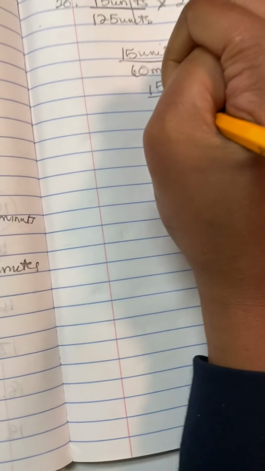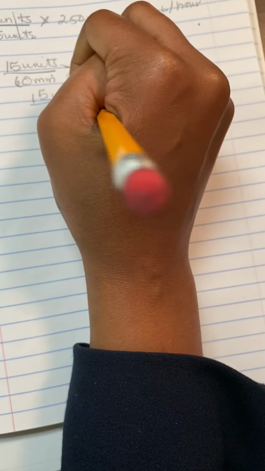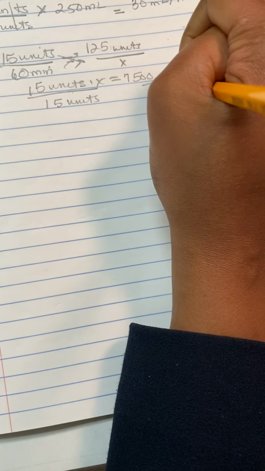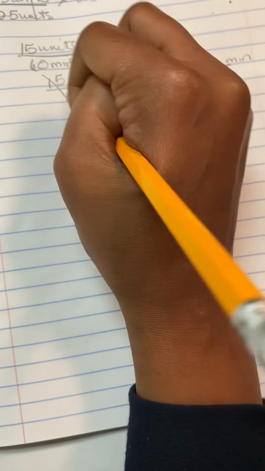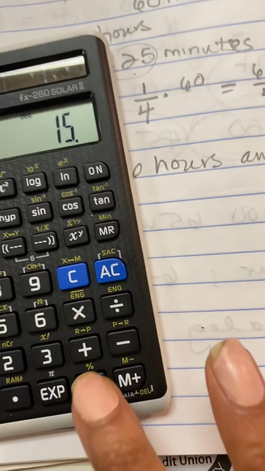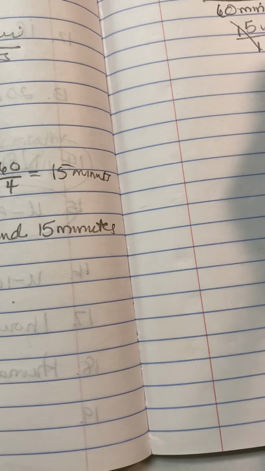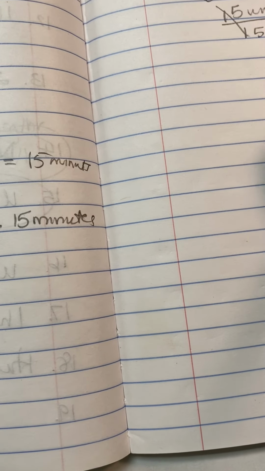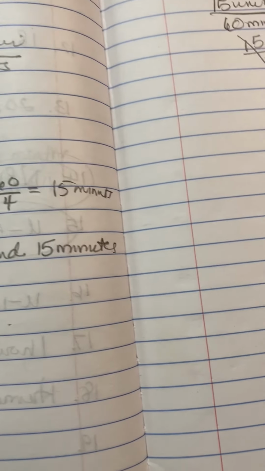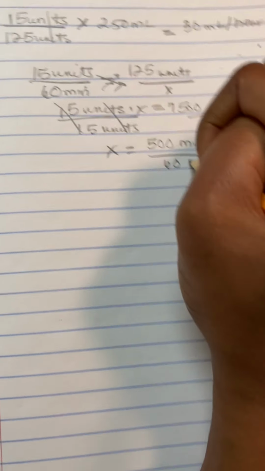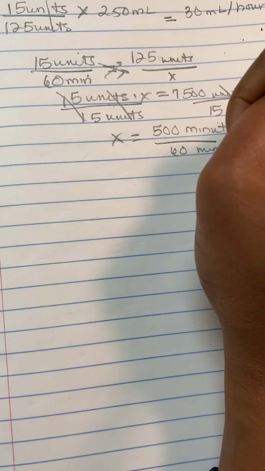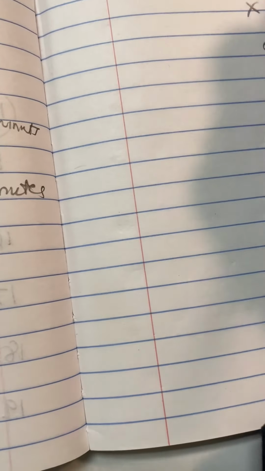Okay, I want you to divide both sides by 15 on both sides here. And then 7,500 divided by 15 equals 500. Okay, so that's 500 minutes. Now you need to help me convert. So now we're going to divide that by 60 again, because there are 60 minutes in an hour. Okay, so that's 8 hours, 33 minutes. So that'll be like 8.3 hours.